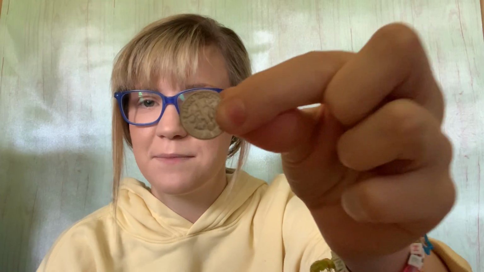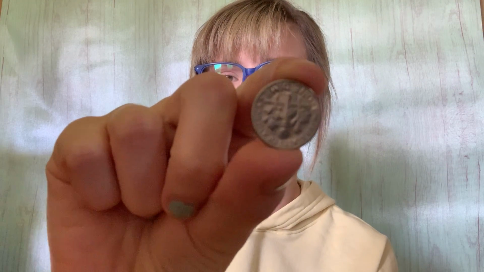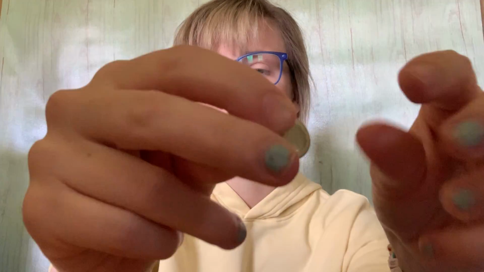So next I have the dime. The dime is the small silver coin. That's what the dime looks like. The dime is worth 10 cents. So we know that our penny is worth how much? 1 cent, and our dime is worth 10 cents.